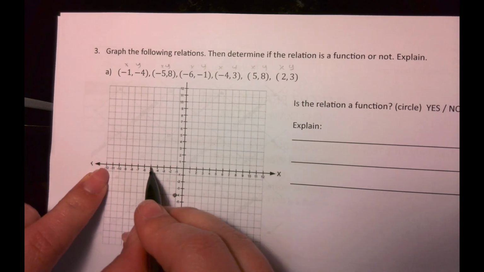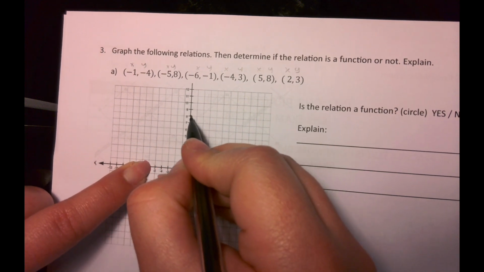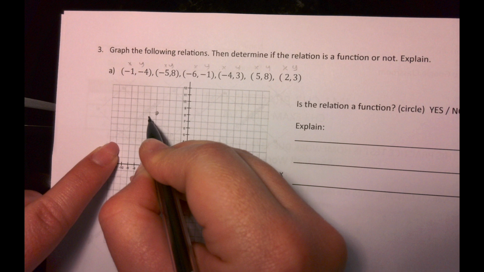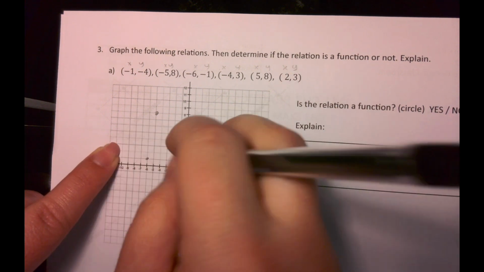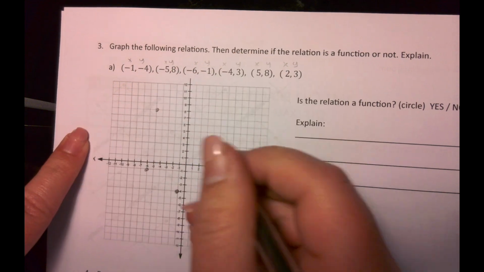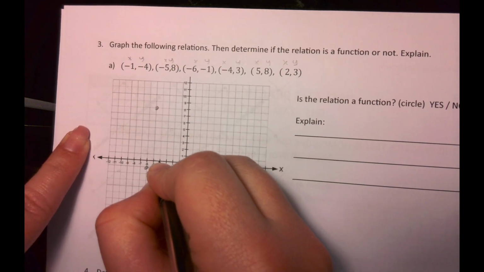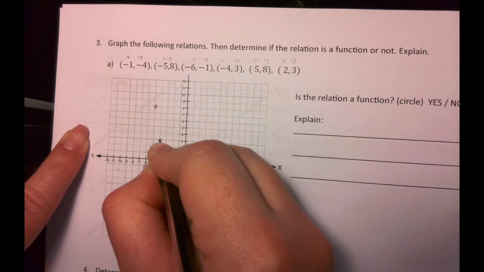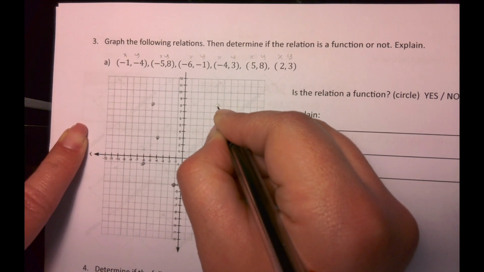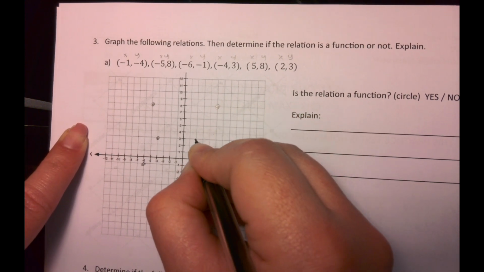Then we have -5 and 8 all the way up here. Then we have -6 and -1. Then we have -4 and 3. Then we have 5 and 8. And 2 and 3.